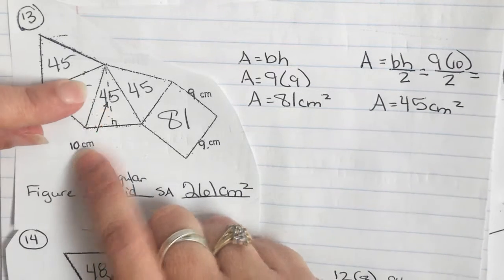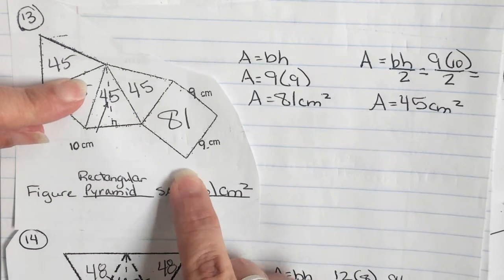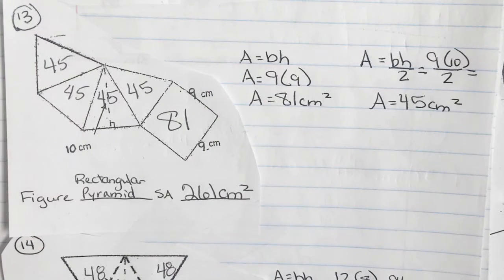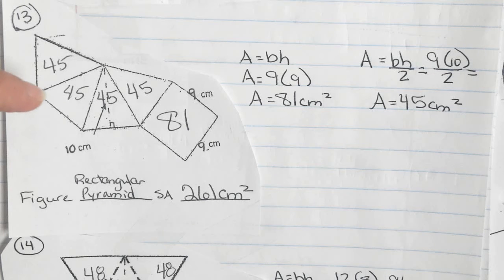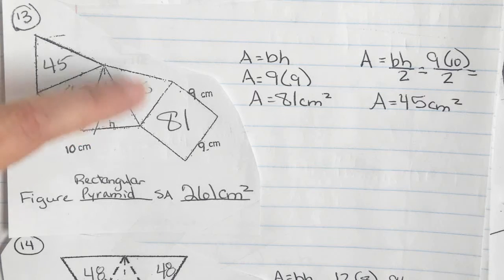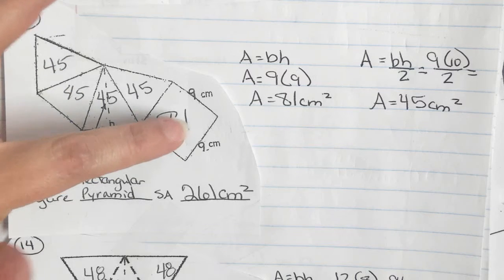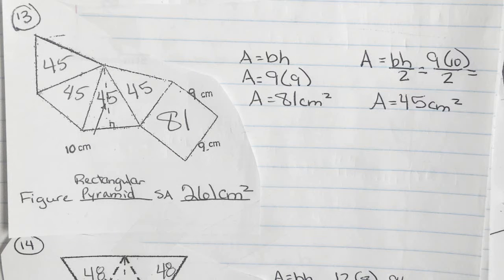They're telling me that height is 10 and that's 9. Now it is a square, but just slowing down and thinking about it. So each triangle here is 9 times 10 divided by 2, which is 45. That is 9 times 9 is 81, and add them all up.